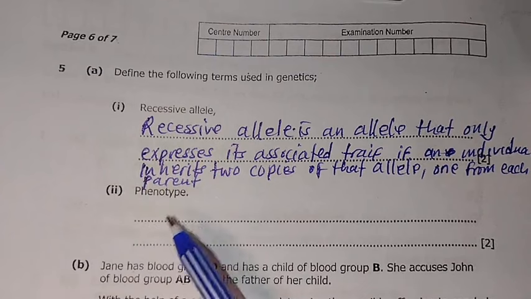So what is phenotype? Phenotype is the outward appearance of an organism, or you can say this is the physical appearance of an organism. Or you can say phenotype are observable characteristics of an organism which are determined by its genotype and the environment.